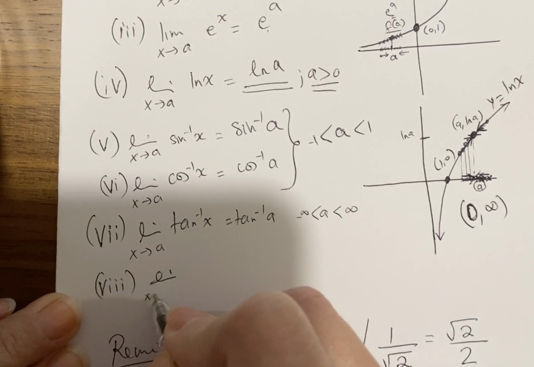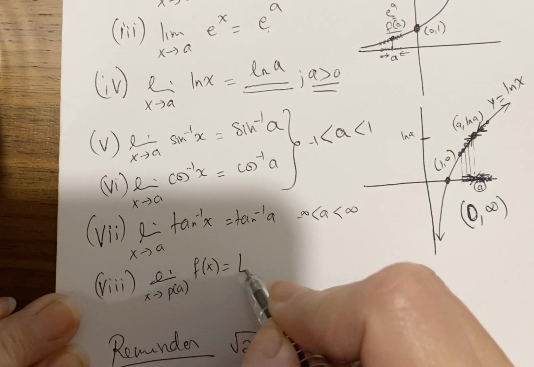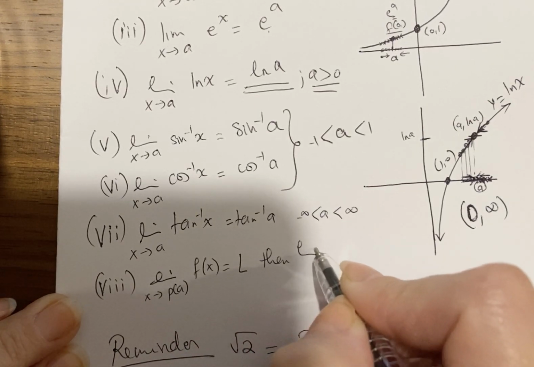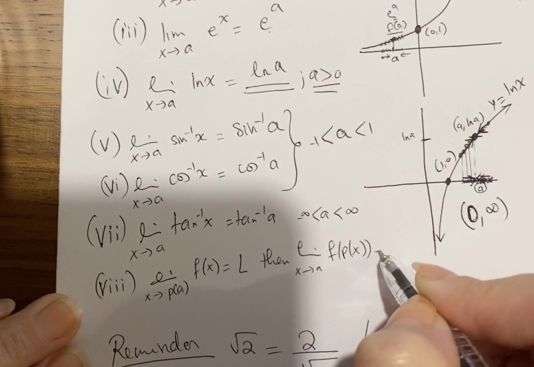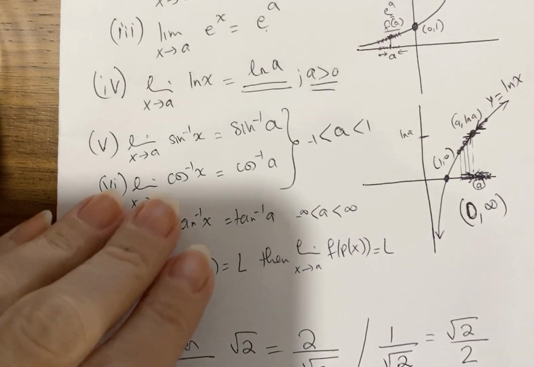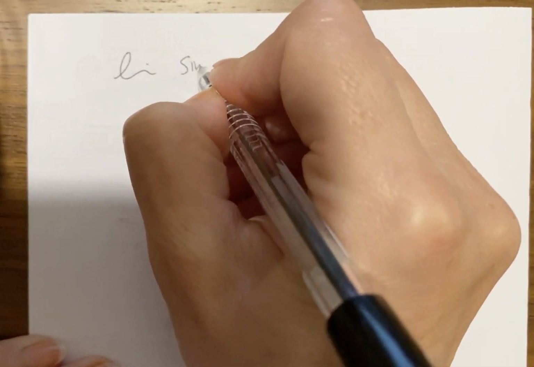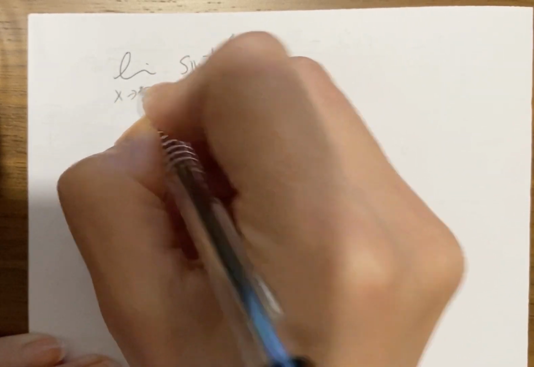If the limit as x approaches P of g(x) is L, then the limit as x approaches A of f of g(x) is L. What does this mean? This looks complicated, but it's not that complicated. It means that if we have a composition of two functions, like the limit of sine inverse of (x plus 1) over 2 as x approaches 0.